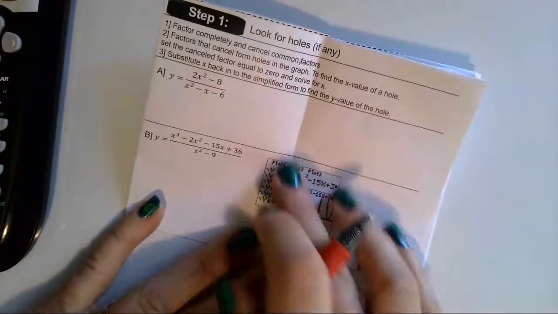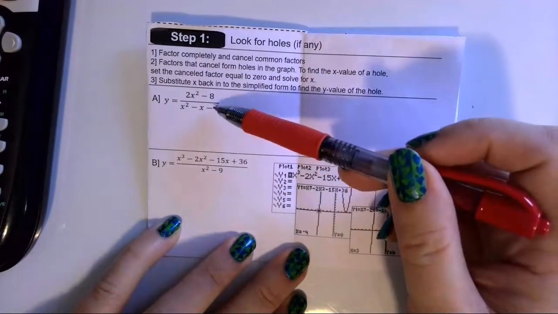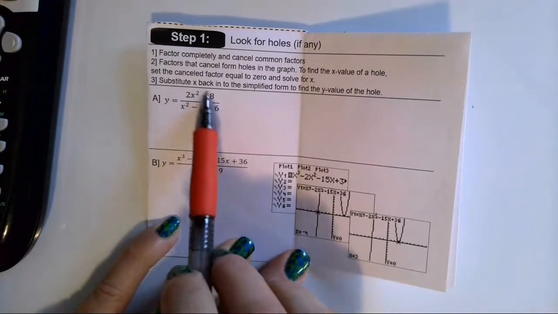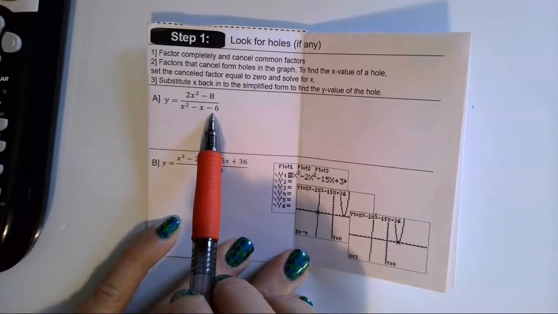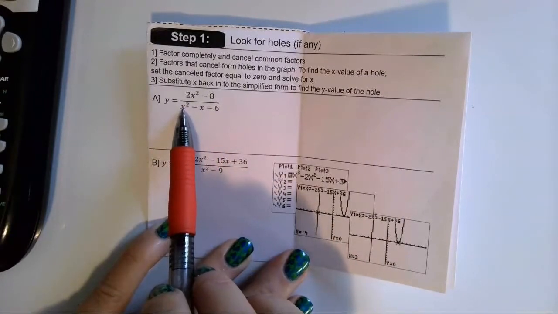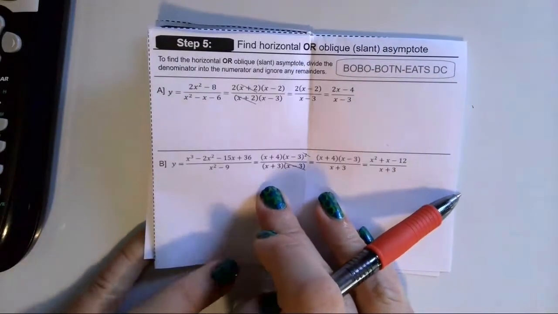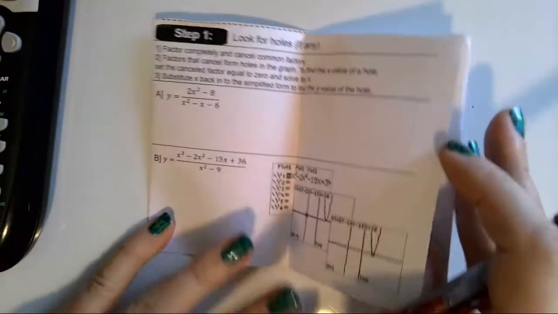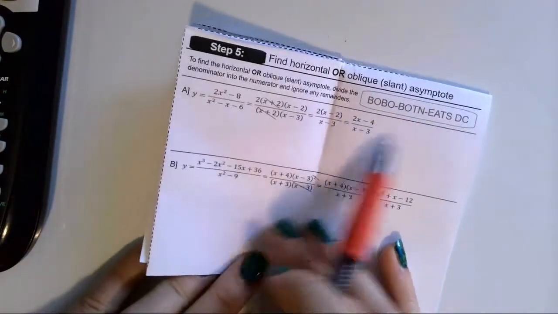Okay, the way that this notes booklet is structured is we're going to work through 2 problems all the way through all 7 steps. So you'll notice that this polynomial 2x squared minus 8 divided by the polynomial x squared minus x minus 6, for example A, follows as example A through all of the steps in the notes booklet, and then on the back we end up graphing that example A. Then example B also follows through all 7 steps as we turn each page.